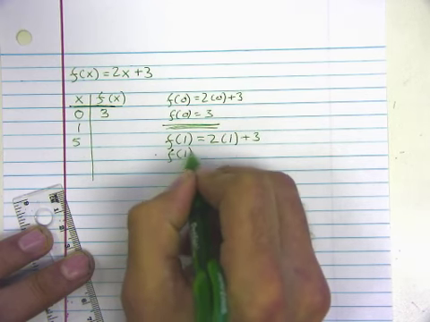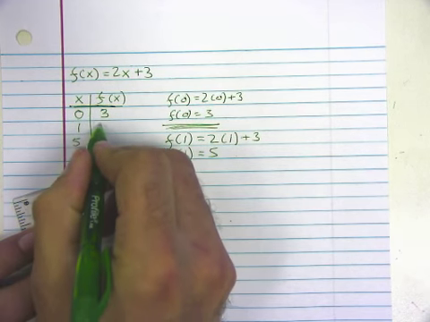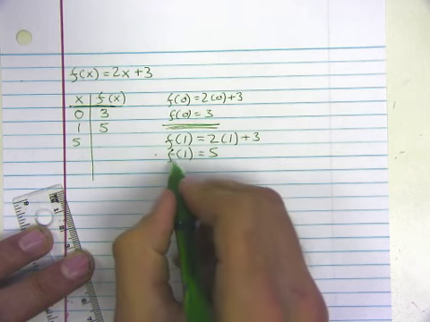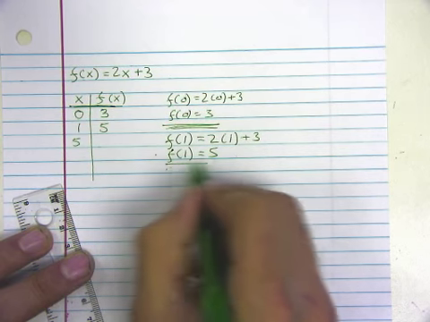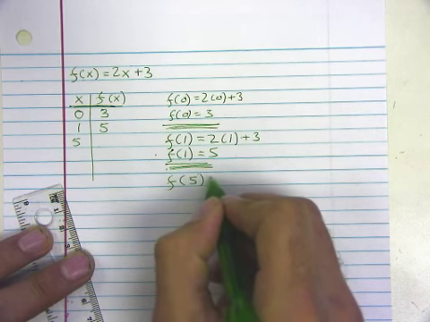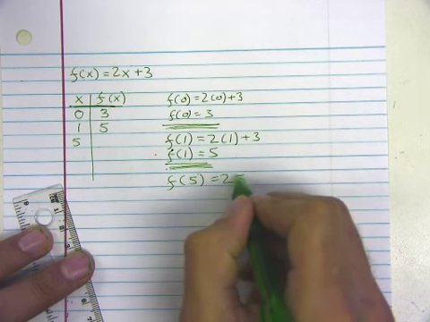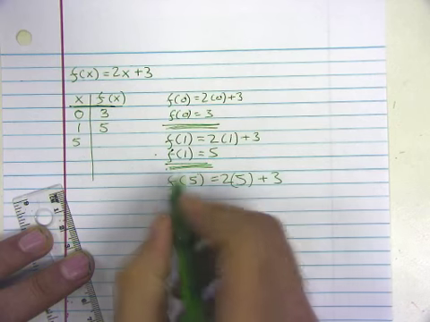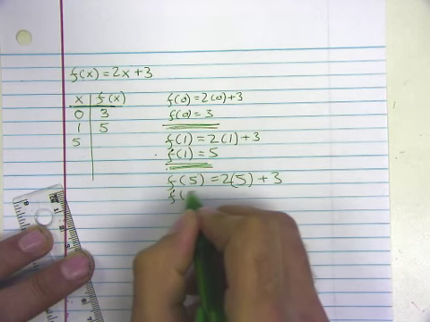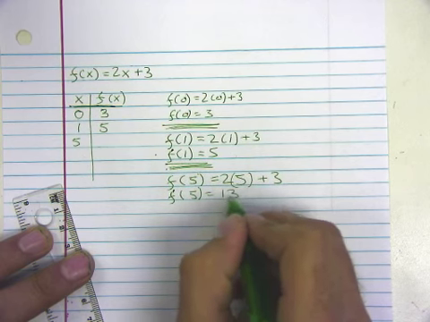So f of 1 is 5. So when the input's 1, the output's 5. One last thing to look at then, when the input's 5, I would have 2 times 5 plus 3. 2 times 5 is 10, plus 3 is 13.